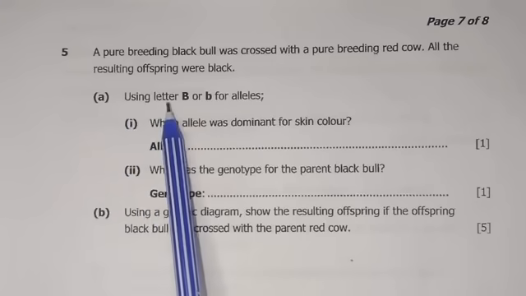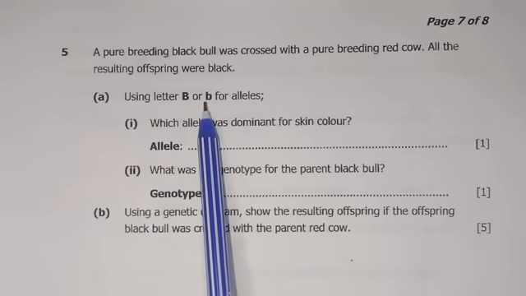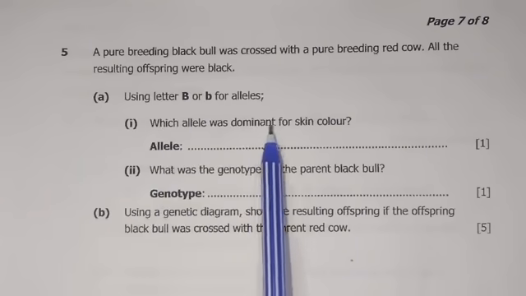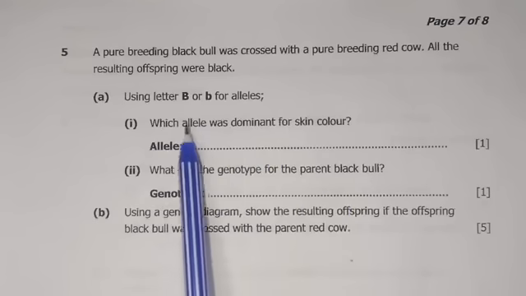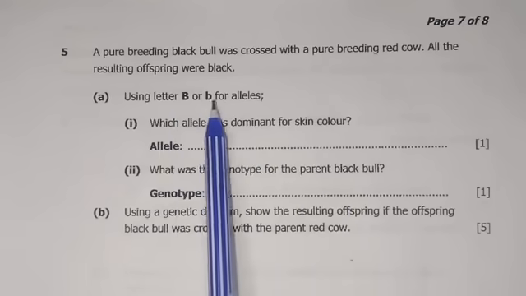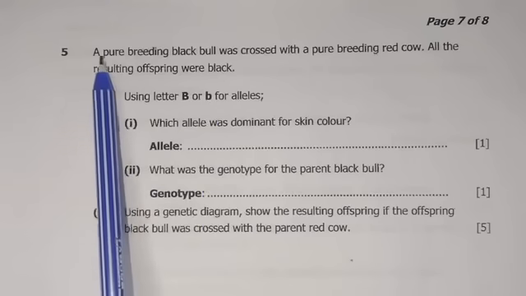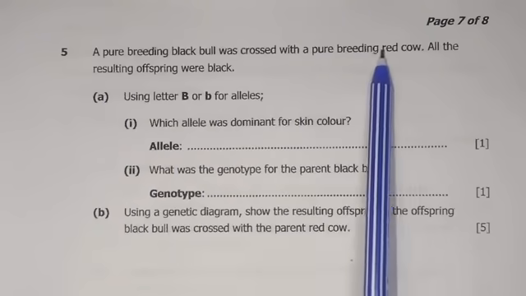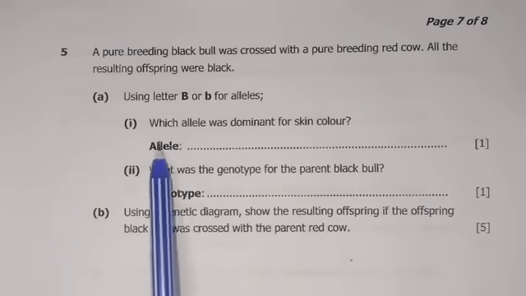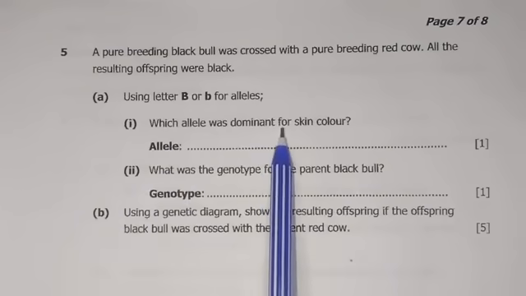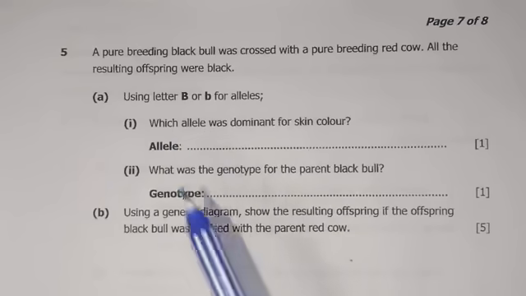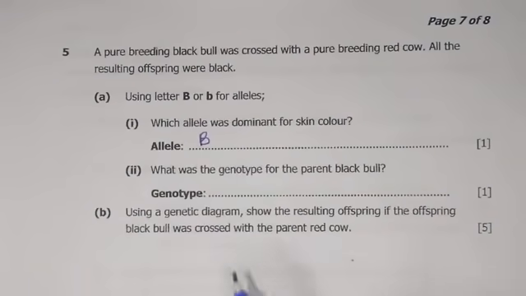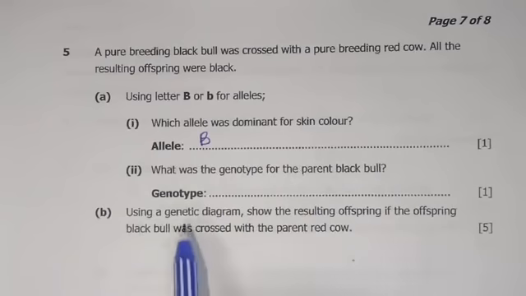Question A, using capital letter B or small letter b for alleles. A1, which allele was dominant for skin color? We have two alleles, capital letter B and small letter b. They have told us that a pure breeding black bull was crossed with a pure breeding red cow. So the allele which will show dominance for skin color is the allele B. This is our answer: the capital letter B is the one that will show dominance for skin color.